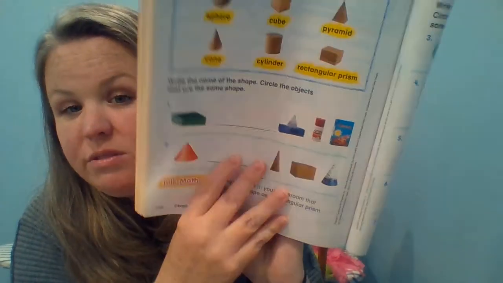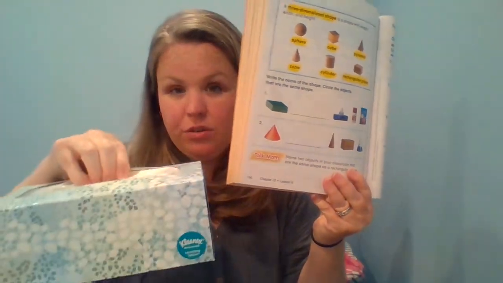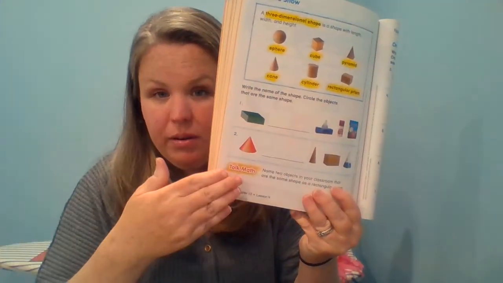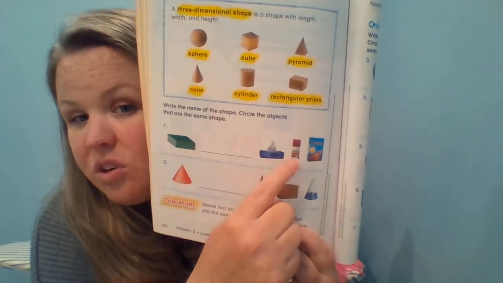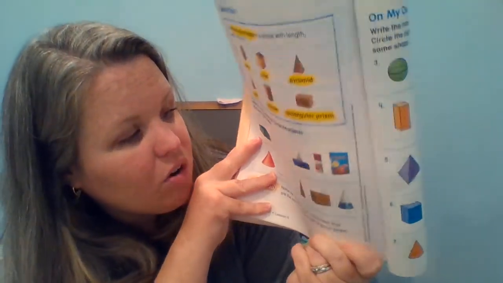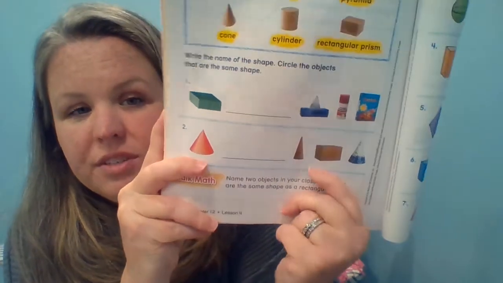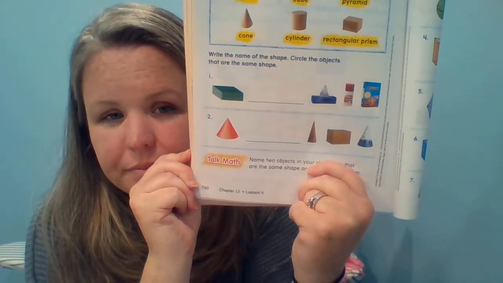If you have any of those objects at home, you can check them out and see how they are 3-dimensional. Okay, they're not flat against the paper. When we hold a real rectangular prism, it would stick up off our hand. Okay, of course on the paper, we're looking at flat objects, but these are great examples, the tissue box and the cereal box, of a rectangular prism.